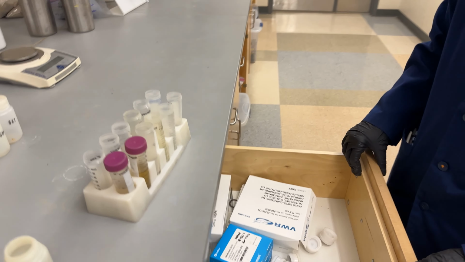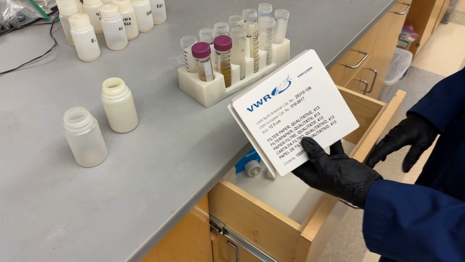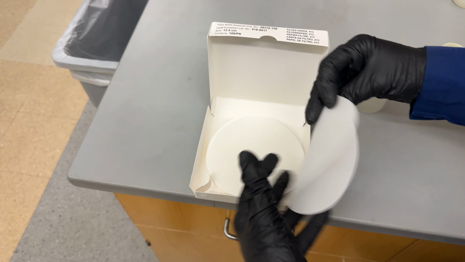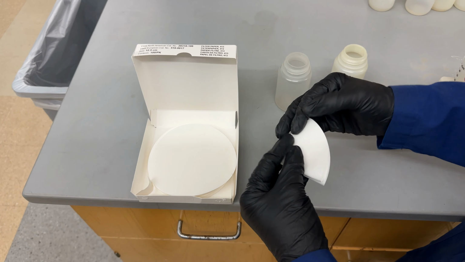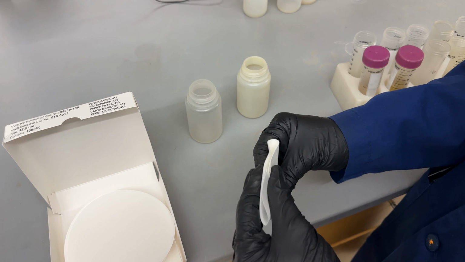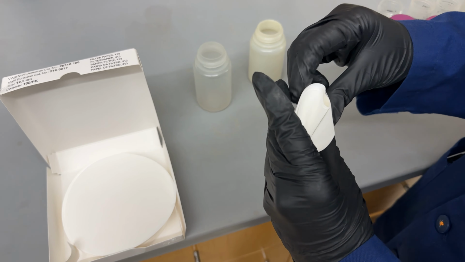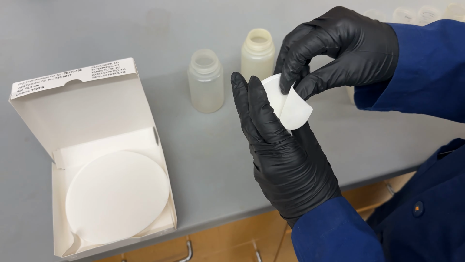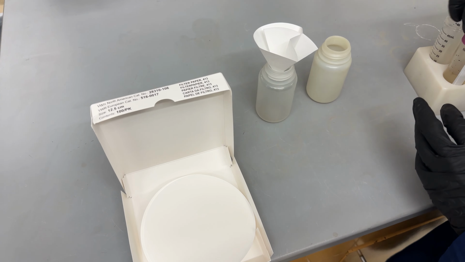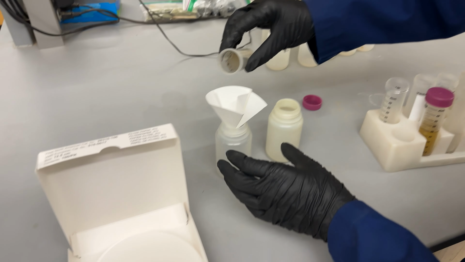And we're going to filter them with filters. We're going to use the 413 12.5 centimeter filter. And we're going to fold it in quarter and then open it, back fold it, and notch it. This way the filter is going to sit in the bottle really nicely. So we'll take the sample. These filters are big enough that you can just pour the whole sample in.